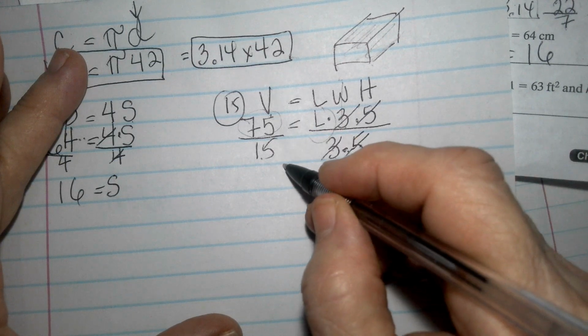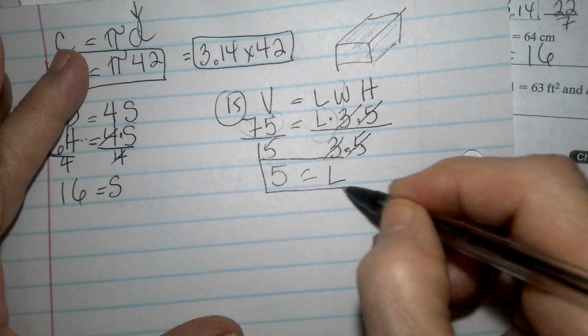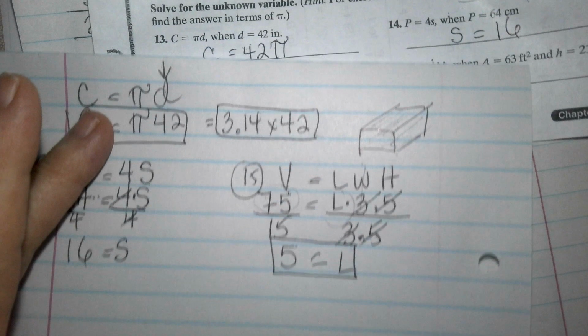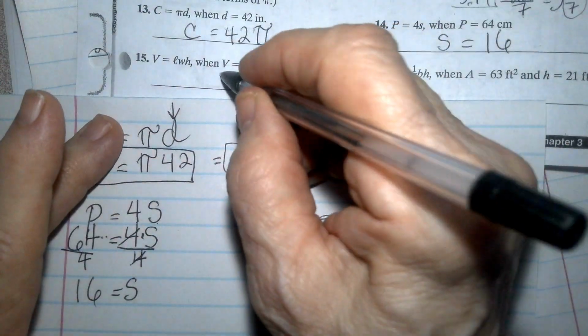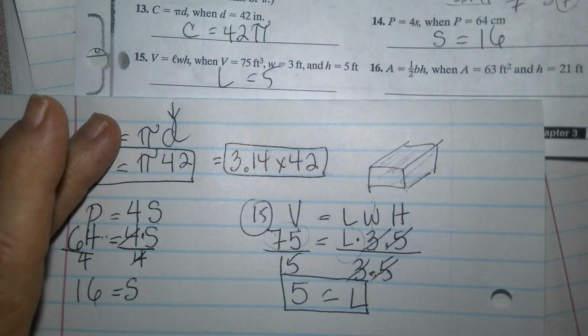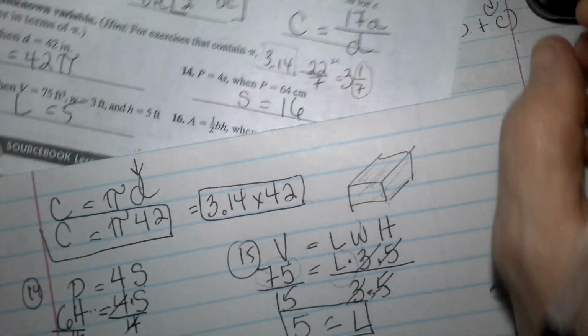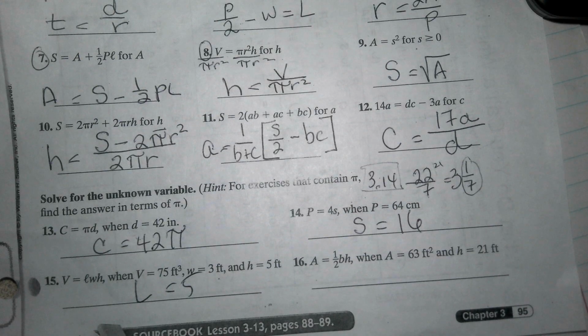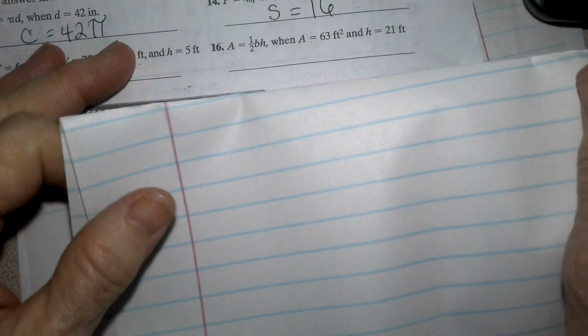75 divided by 15 is 5. Was that the last one? No. So this is the L is equal to 5. And then the last one on this side, and we're done with this side, is this one.